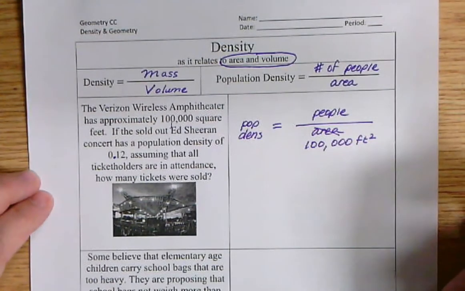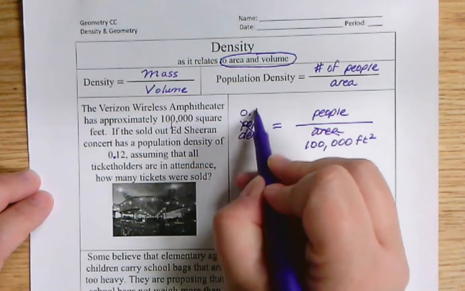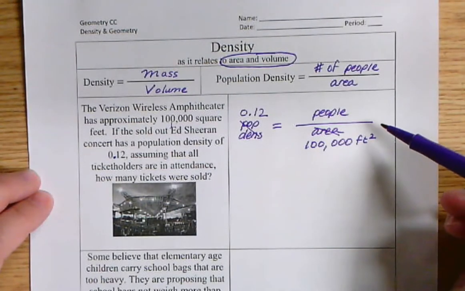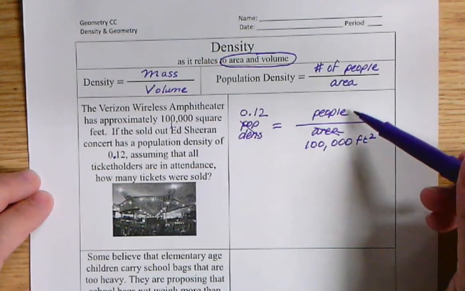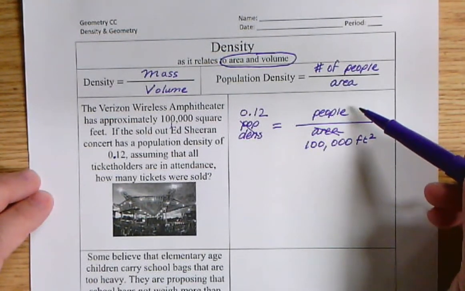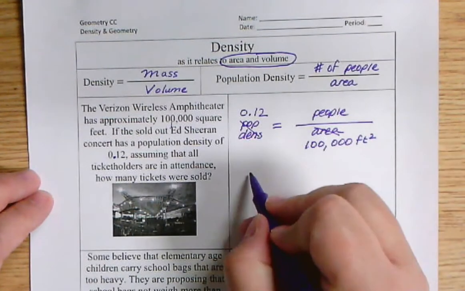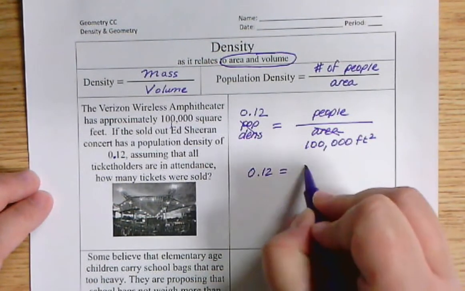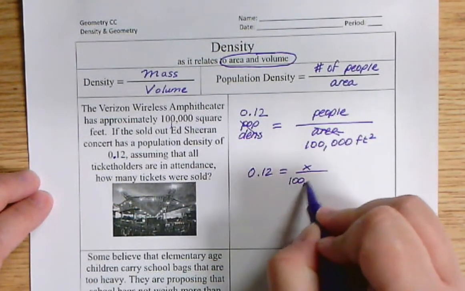Square anything is going to be area. The population density is 0.12. Then basically we have an equation with only one variable, only one thing left to solve for, and that's the number of people. So we've got 0.12 equals x over 100,000.